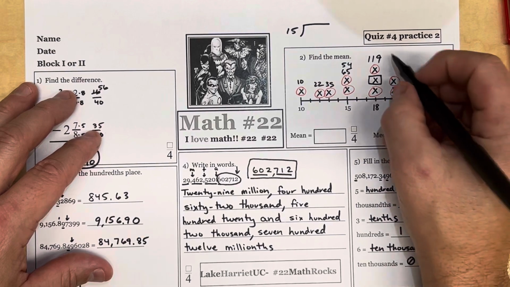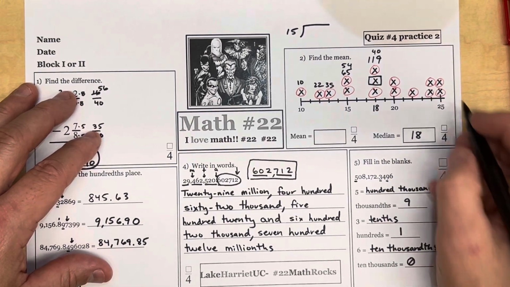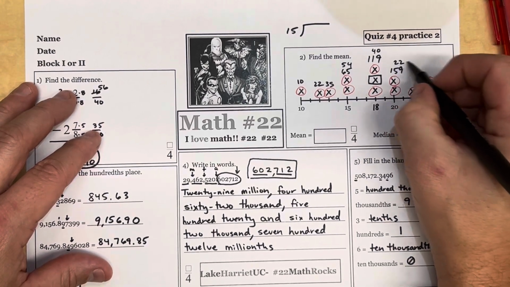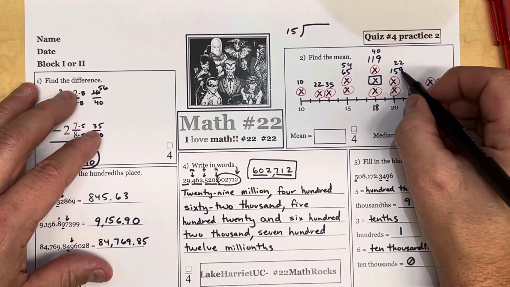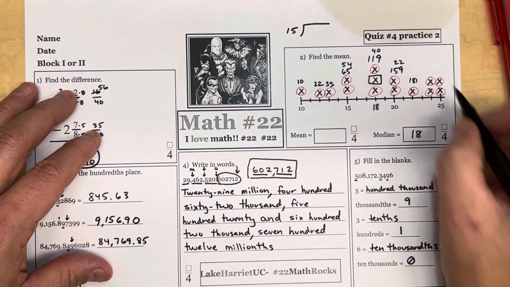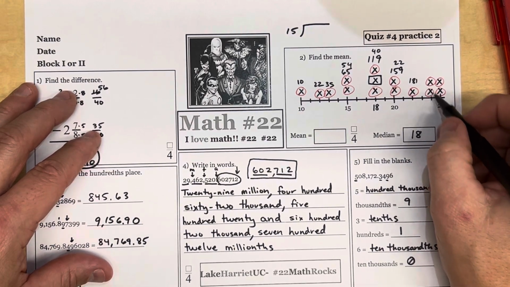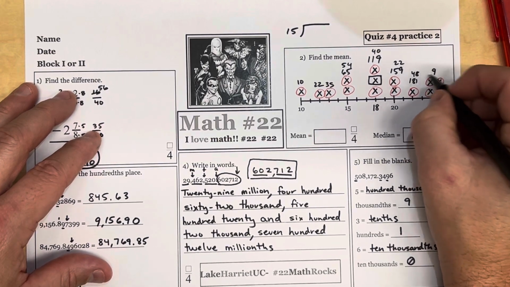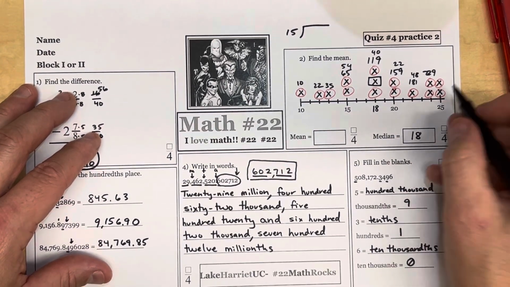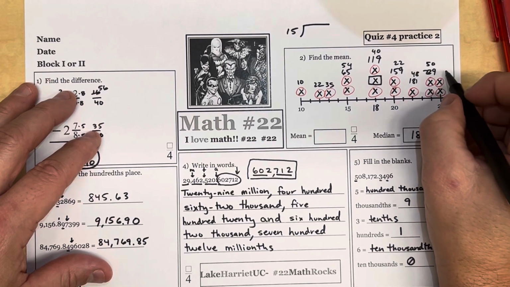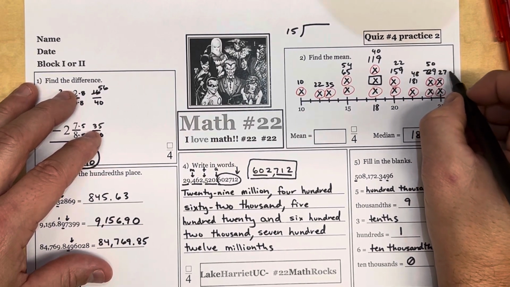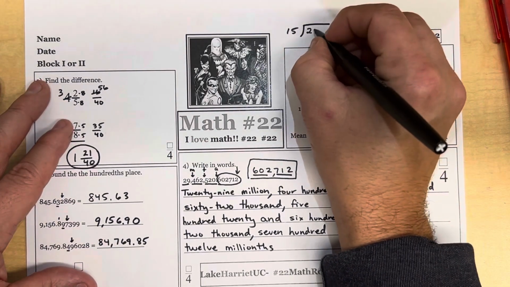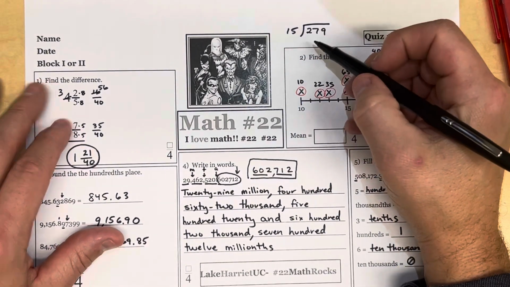20 plus 20 is 40. If I add 40 to 119, I'm at 159. Add 22, and I'm at 181. And then I have 24 plus 24 is 48. I get 229. And then add 50, and I'm at 279 if I did that correctly. Hopefully I did. That goes in the house. And then I can divide.